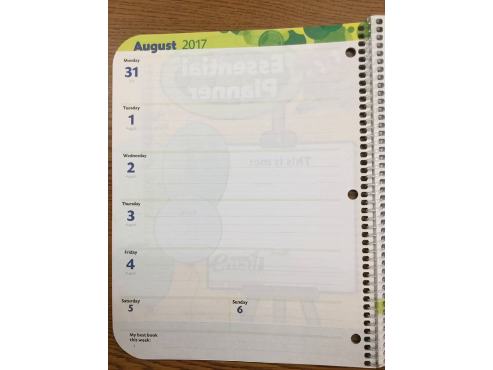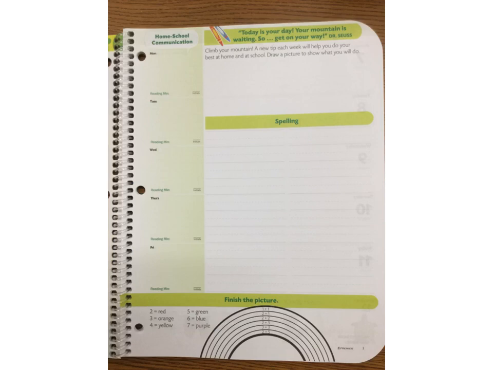The calendar side of the agenda will be used for students to write down their homework each day, as well as any important reminders. The right side of the agenda will be used to record the at-home reading log minutes, book title, and parent initials. Let's take a closer look at the reading log.